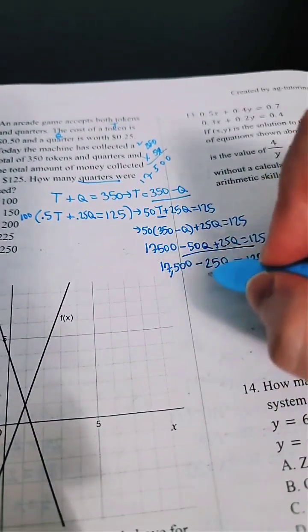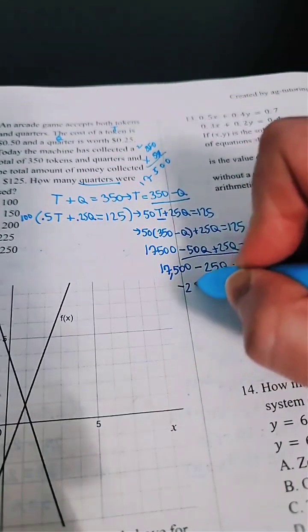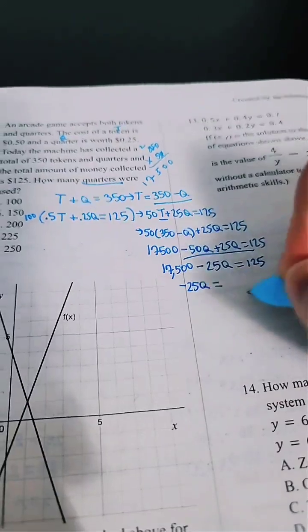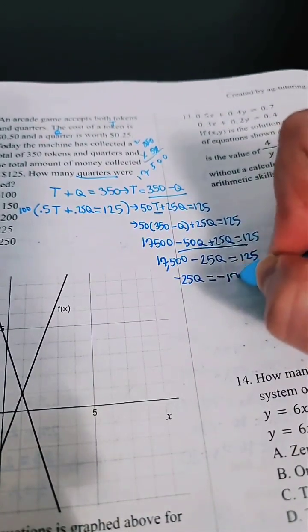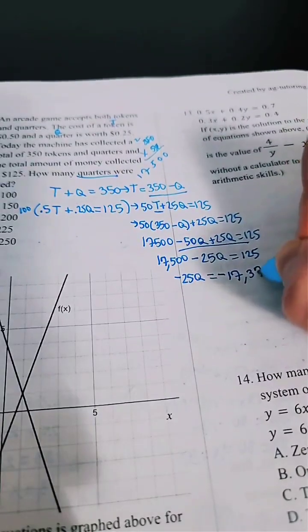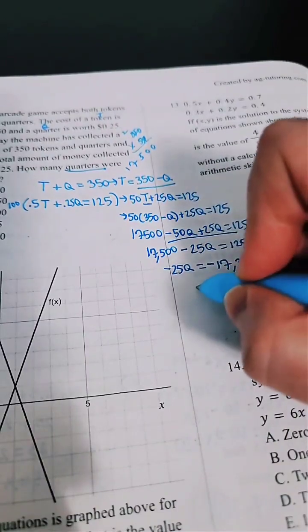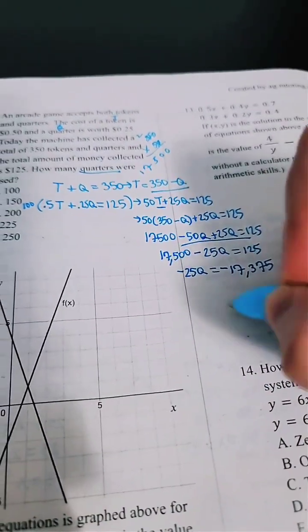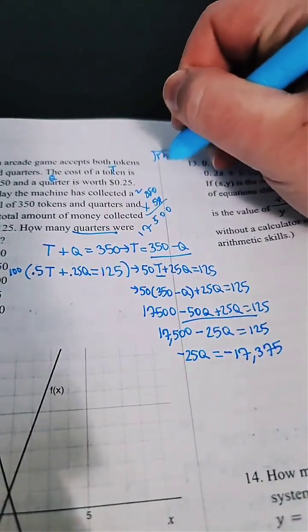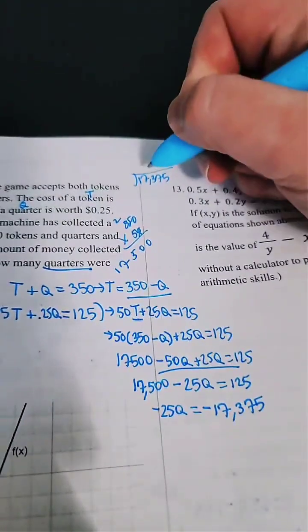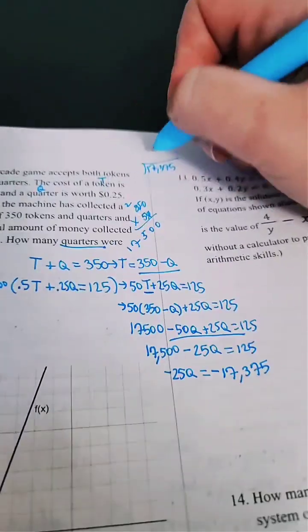So now I'm going to subtract 17,500 from each side. So then I'm going to have negative 25q left over here is equal to, and then that's going to be minus 17,375 over here. So then I'm going to divide by 25 on each, or negative 25 on each side, sorry, to get what q is equal to. So if I do 17,375, I mean technically this is the ACT, but I forgot where I put my calculator right now, so we're going to just do it by hand.